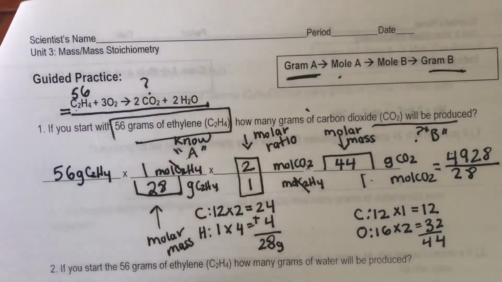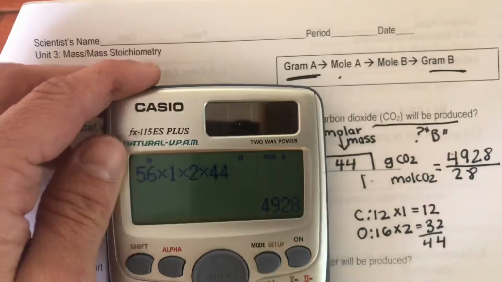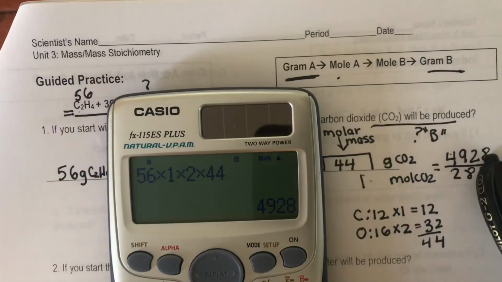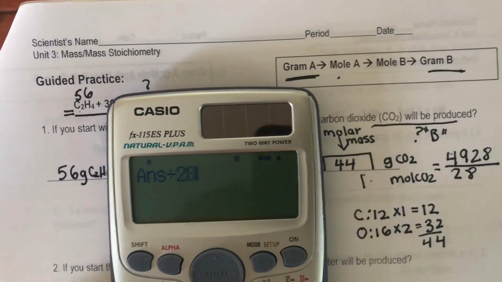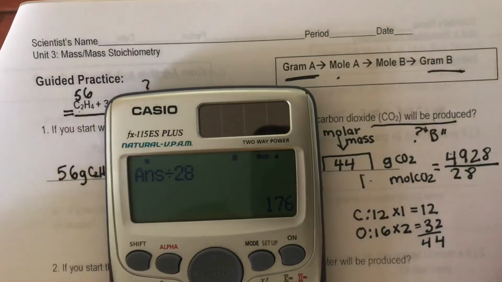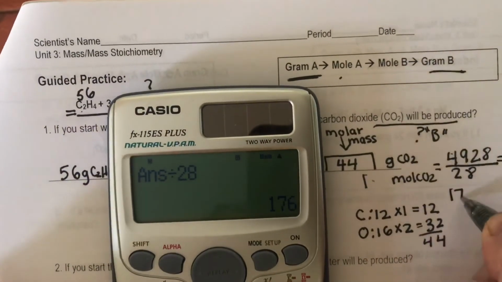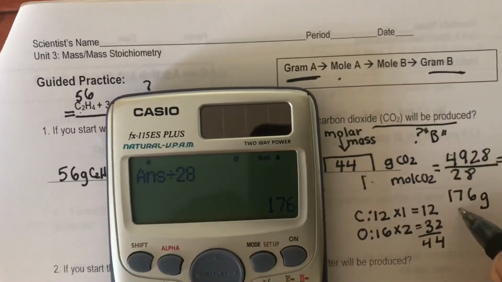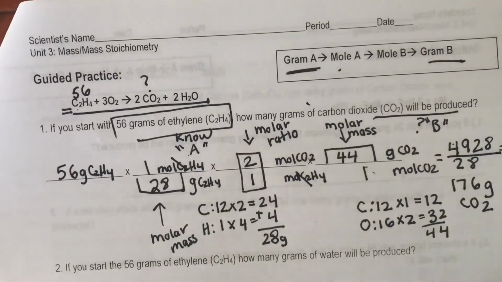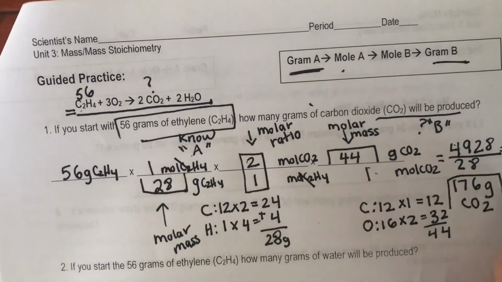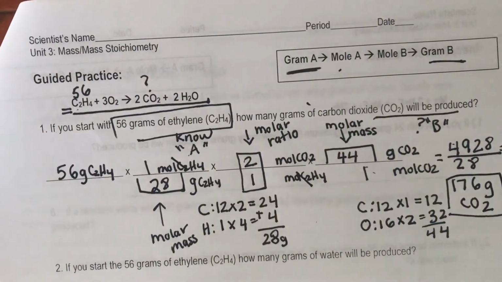Then at the end, I divide my numerator by my denominator. So I have 4,928 divided by 28. And that gets me 176 grams. Don't forget to write your unit and write what your final answer was. I was looking for grams of CO2, so I wrote CO2. And that's how I solve a stoichiometry problem. I'm going to also go through problem 3, and then your job is to do 2 and 4 on your own.